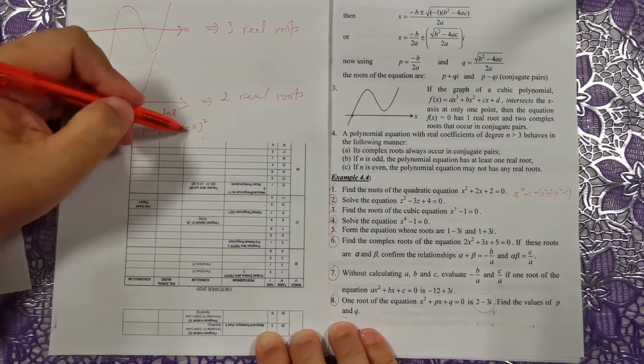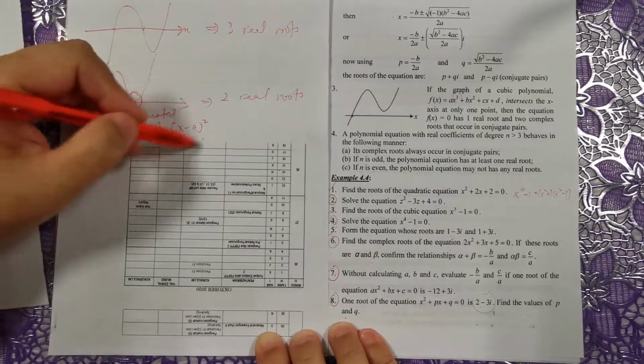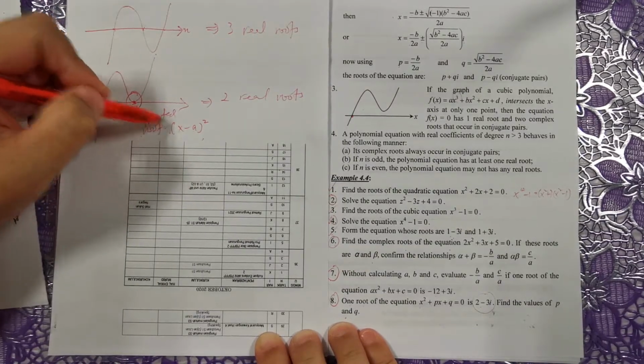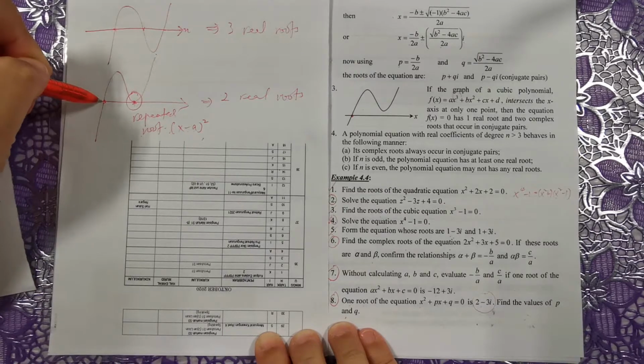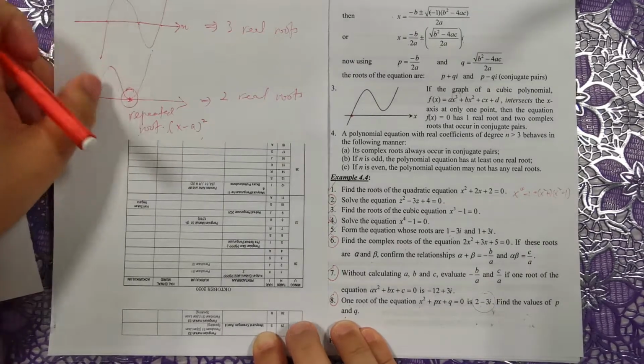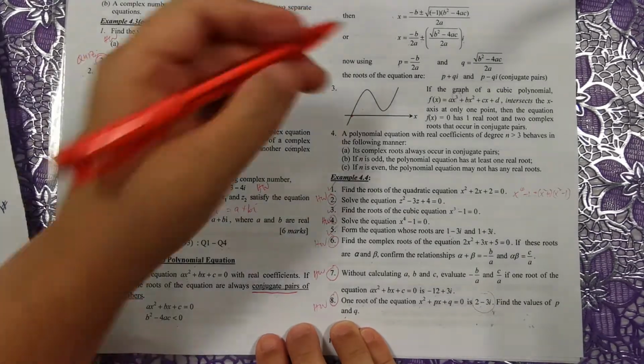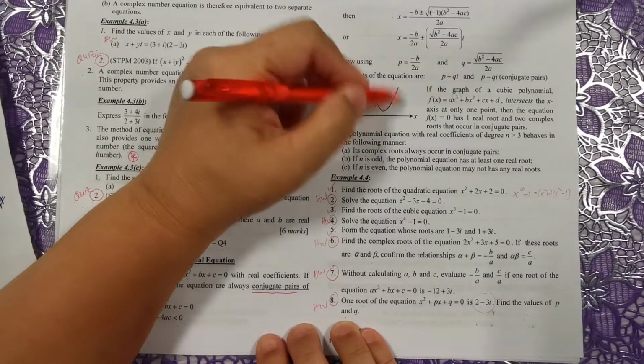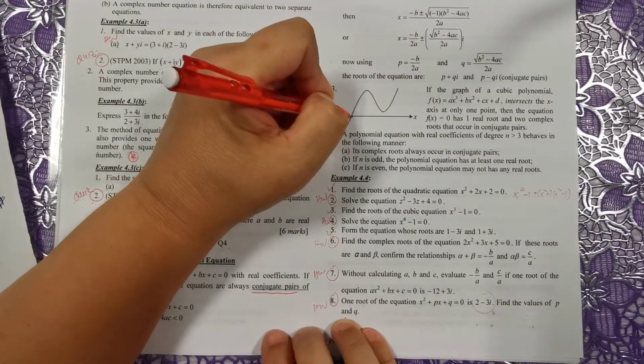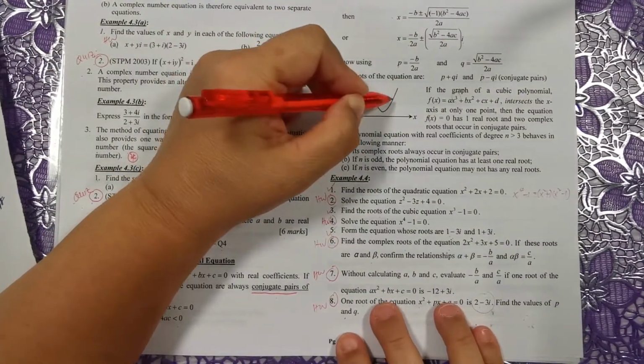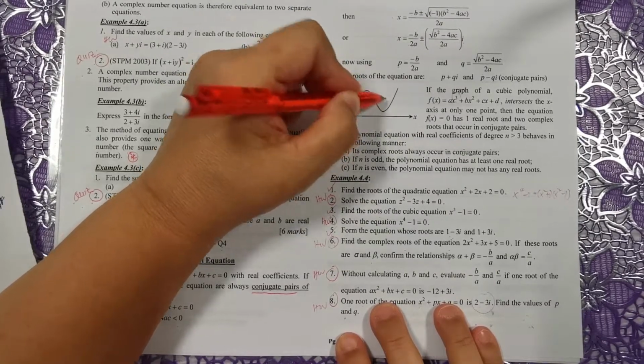Repeated roots, x minus a squared. So this one is considered 2 roots, but they are the same. And number 3 is this one. If the cubic curve cuts the x-axis like this, only intersecting at 1 point, then this one will give a pair of complex roots.